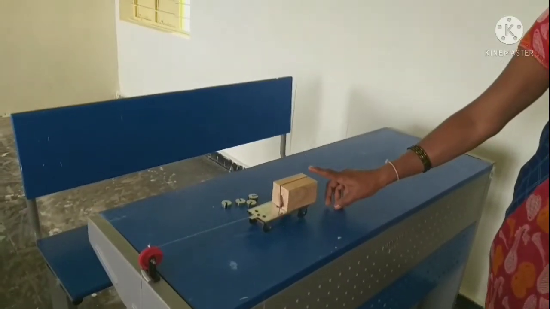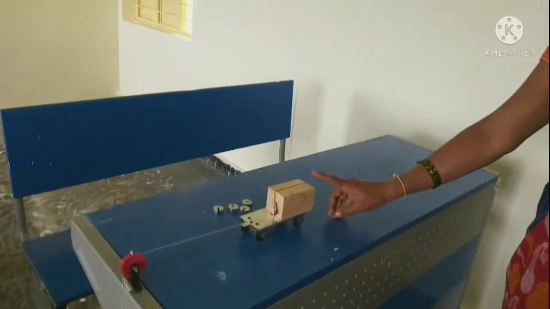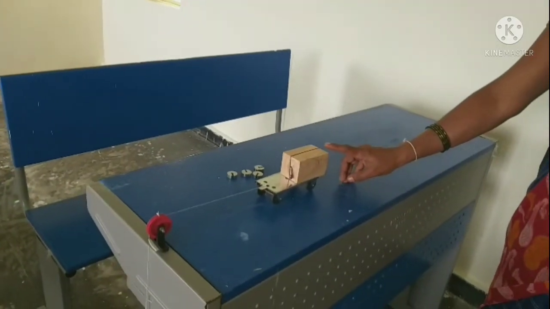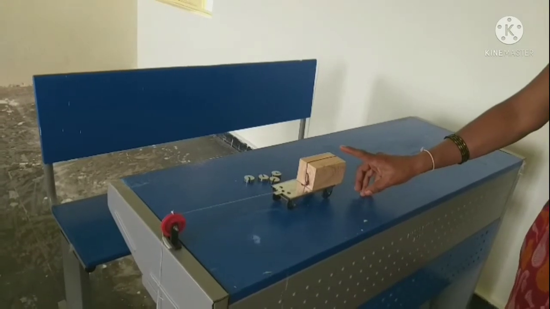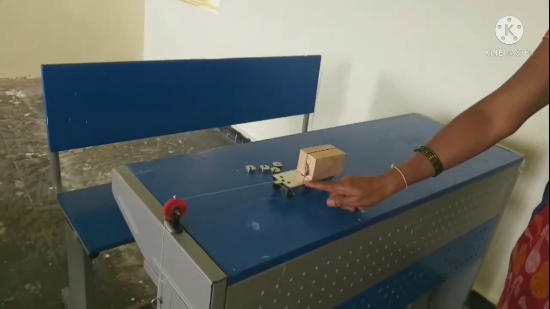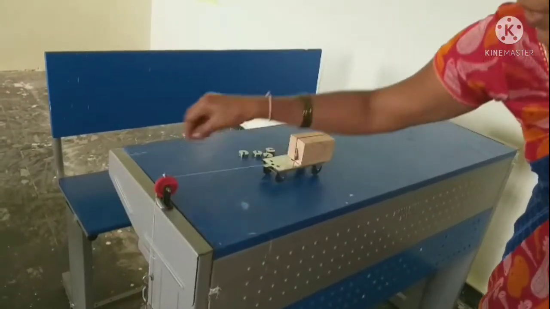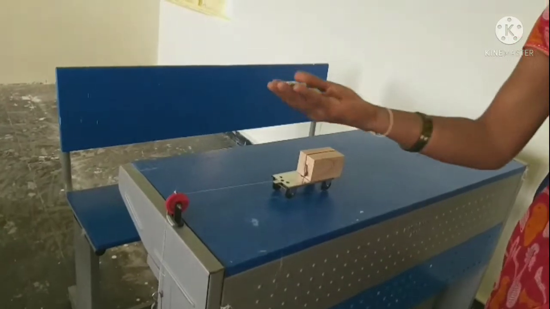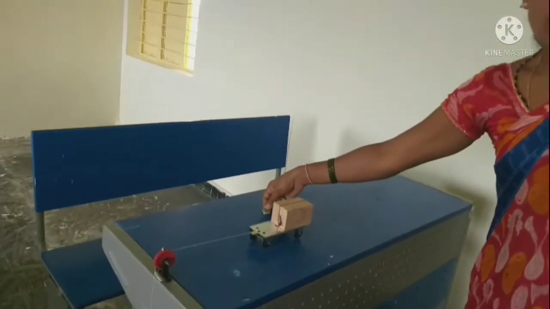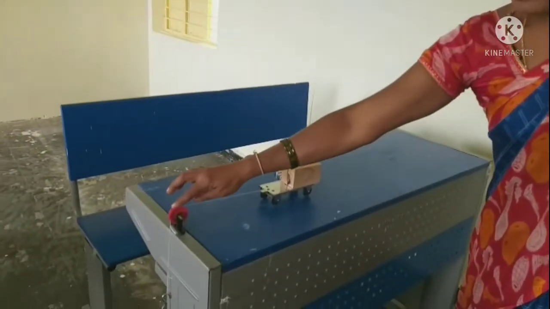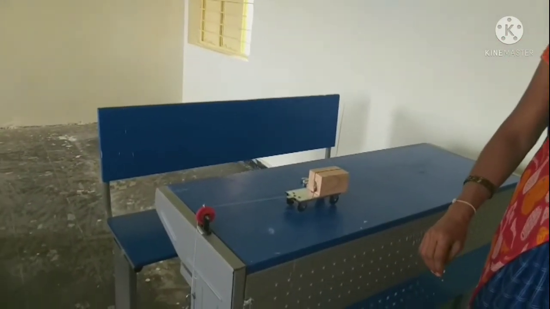Now we discuss understanding the nature of friction. Which materials are used in this activity? A trolley, a small wooden block, a weight hanger, weights in grams, a pulley, and an inextensible string.